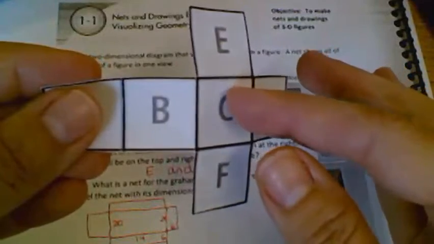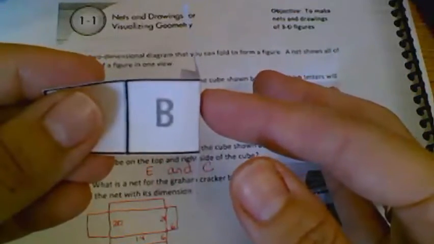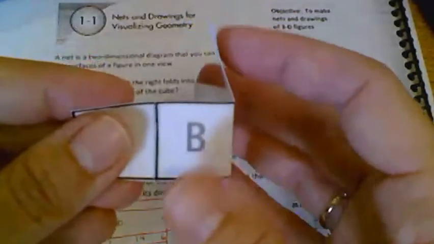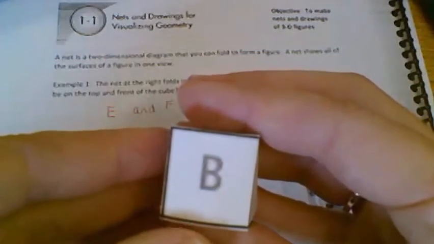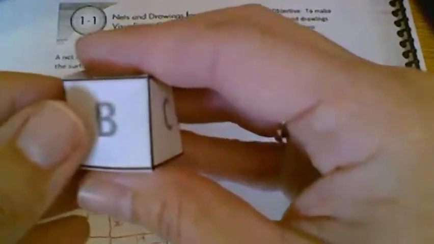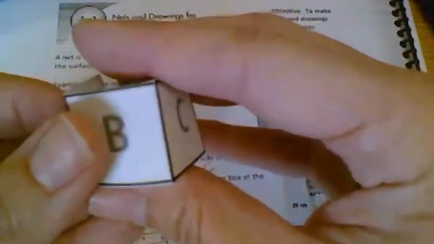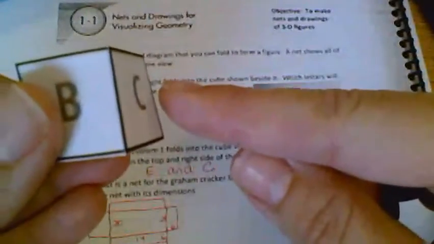In the got it question, you have the same net, but now it wants B in the front, showing you from this picture. So I'm going to have B in the front, so that means that C would be to the right of it. So I would have to fold it backwards in order for B to be in the front. Then I would fold these guys up and down, and then fold A around so that I have a cube. So it asks which faces are on the top and the right. Well, C would be on the right side, and then E would be on the top.